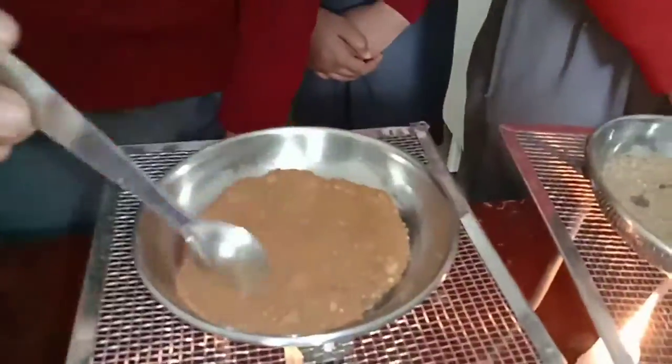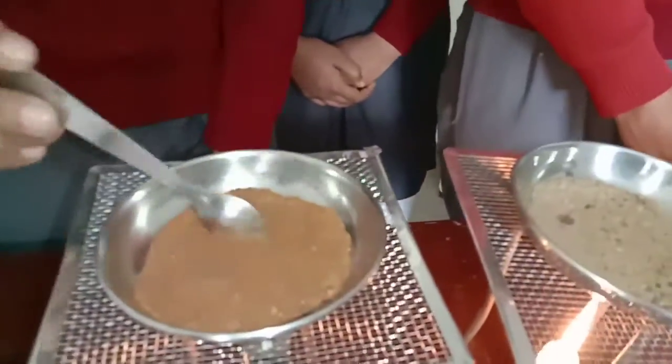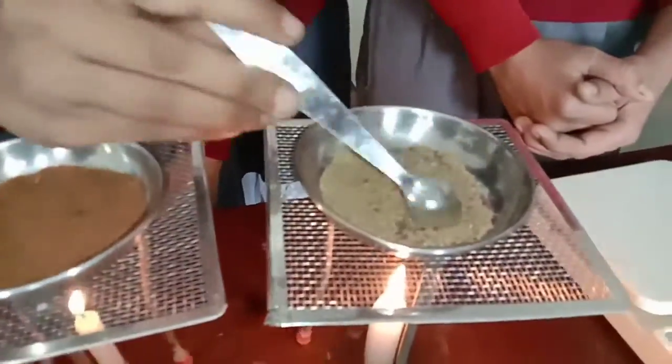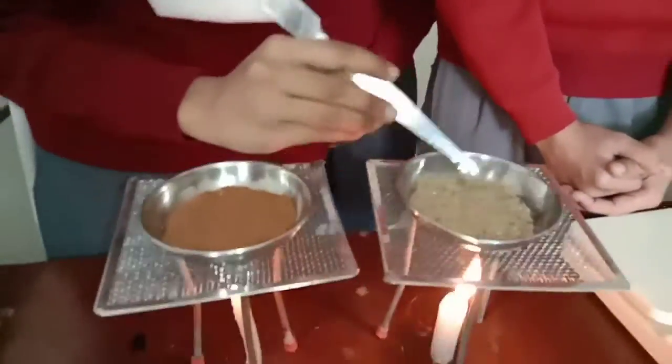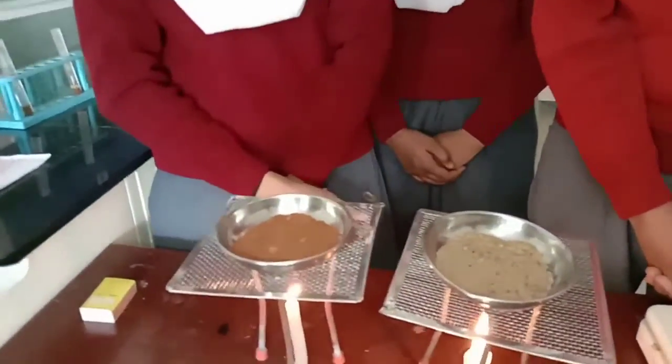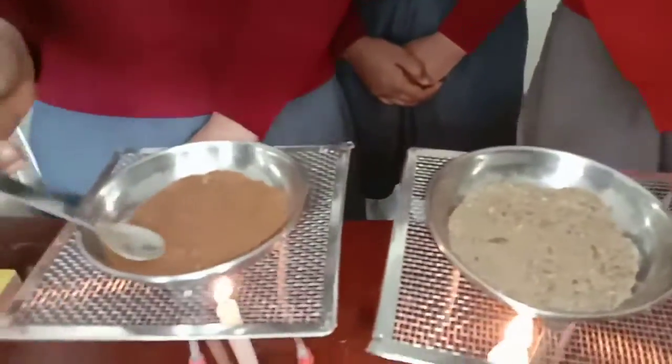We'll keep on agitating the soil with the help of spatula until it becomes dry. Usually it will take 10 to 15 minutes to completely dry.